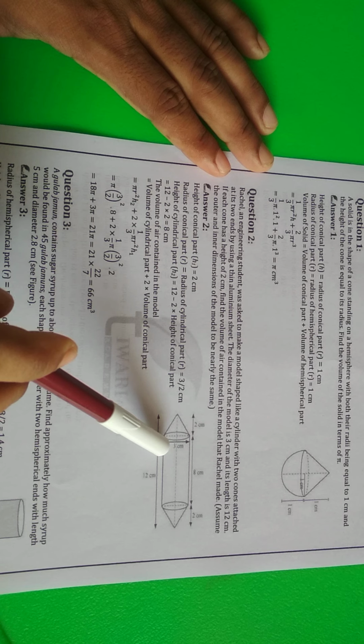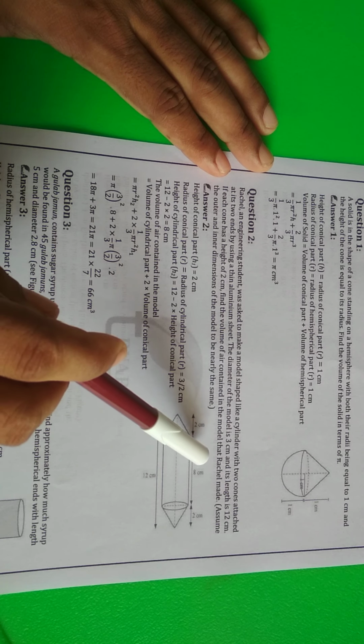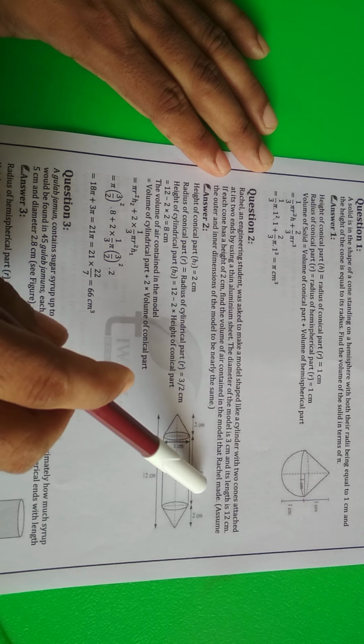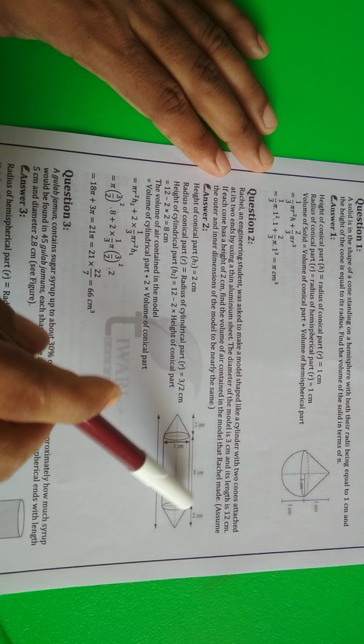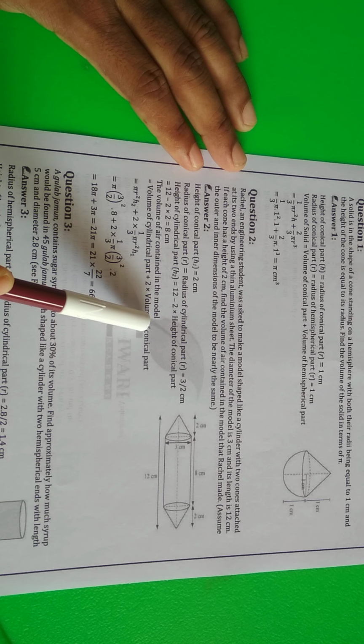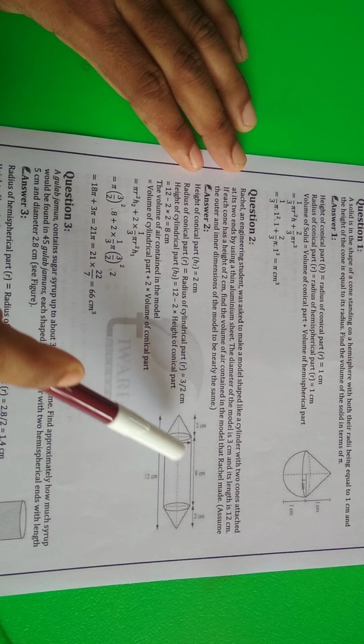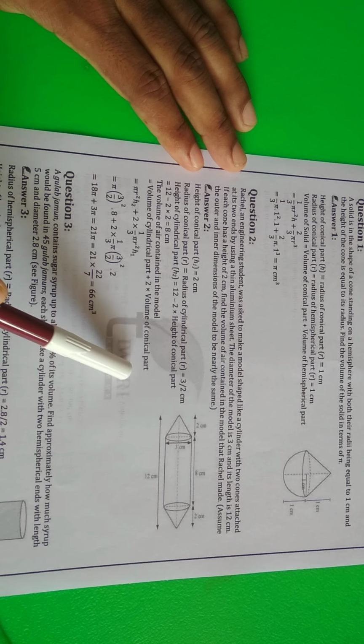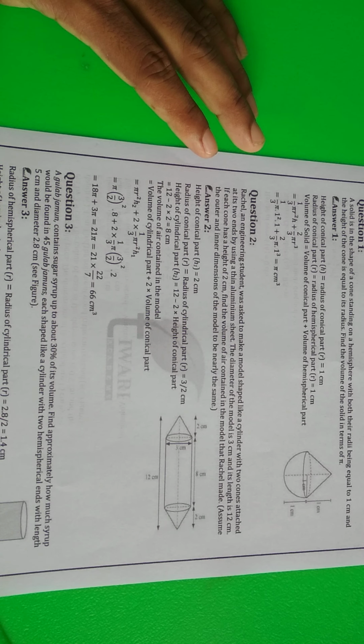Now if you see, out of 12 centimeter minus 2 centimeter minus 2 centimeter, we will get 8 centimeter as the height of the cylinder. Now what is the total structure? Volume of the air contained in the model is volume of the cylindrical part plus 2 conical parts. We get the answer. Clear? This is what we have in question number 2.